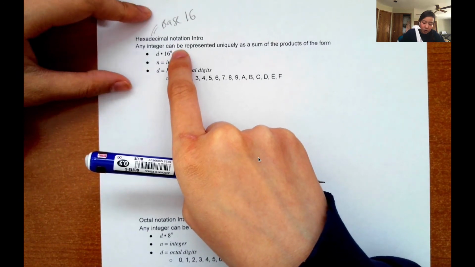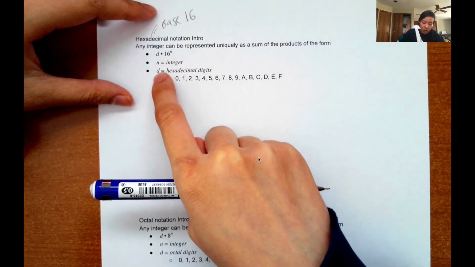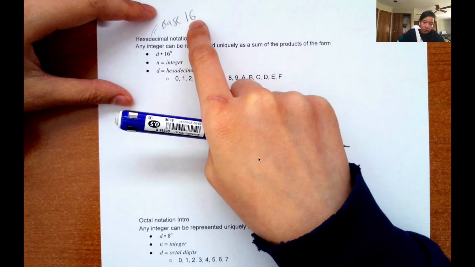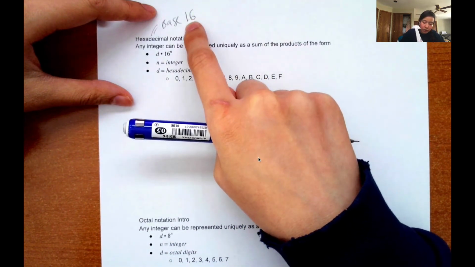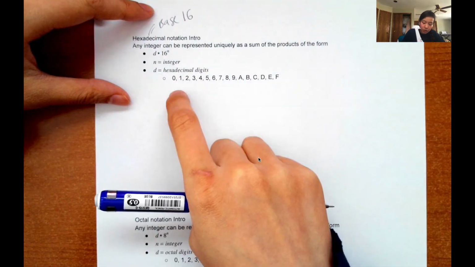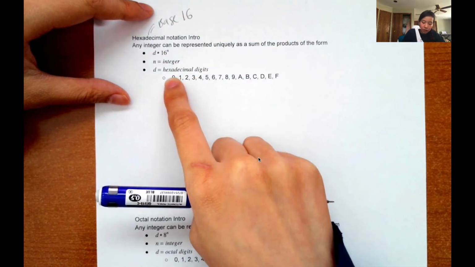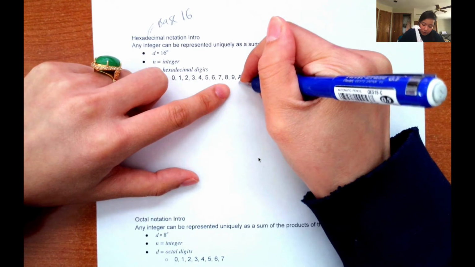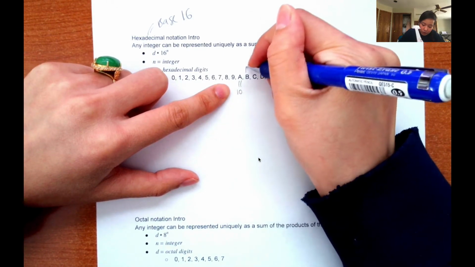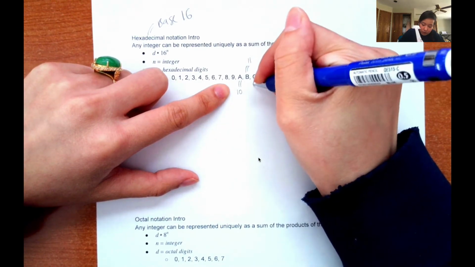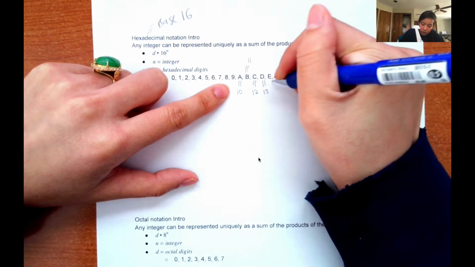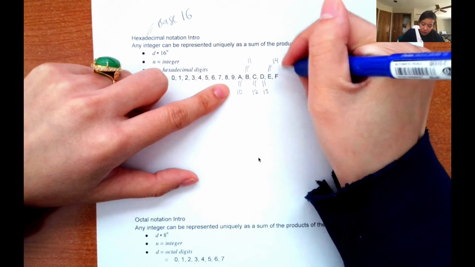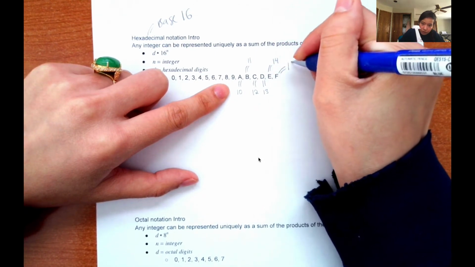So in order to know what the possible d options are, I take 16, since this is base 16, and then I subtract 1. 16 minus 1 is 15. So the hexadecimal digits should be from 0 to 15. A is actually representing 10, B is representing 11, C is representing 12, D is representing 13, E is representing 14, and F is representing 15.